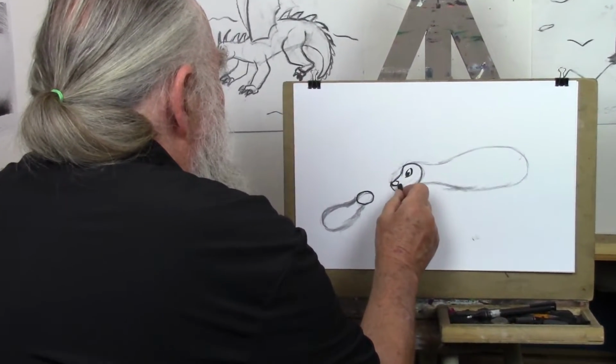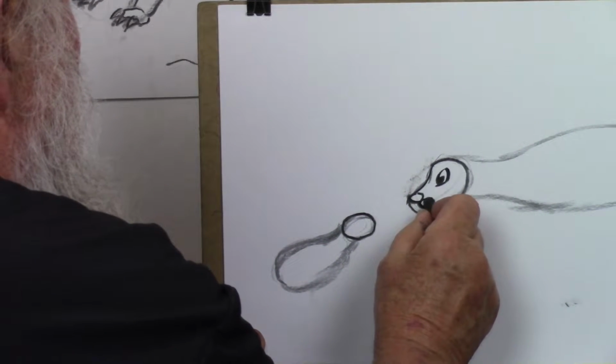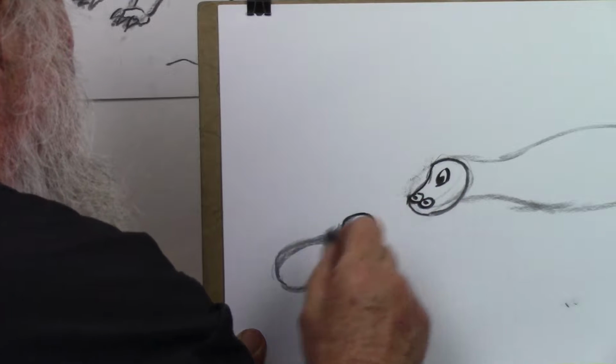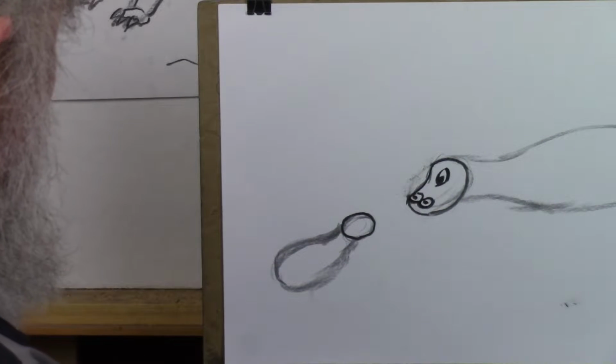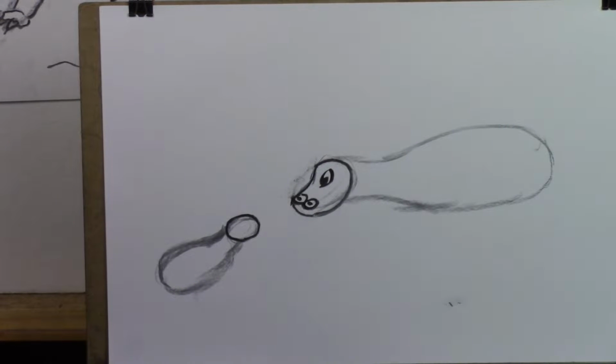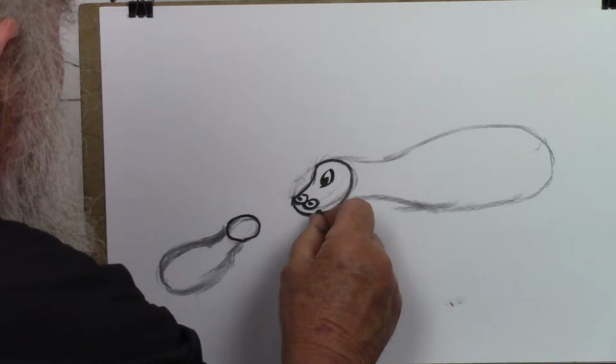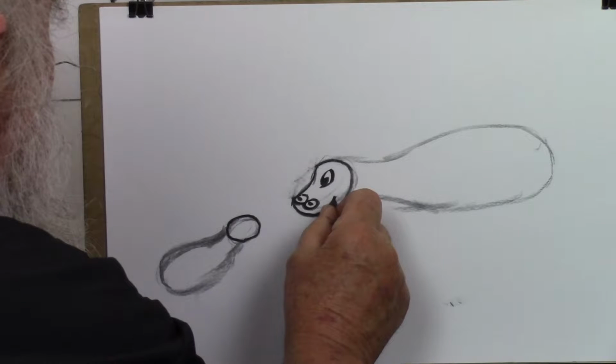Two nostril holes. And you can put little black dots in the middle. I think I'm drawing a mom. And then here's the mouth.